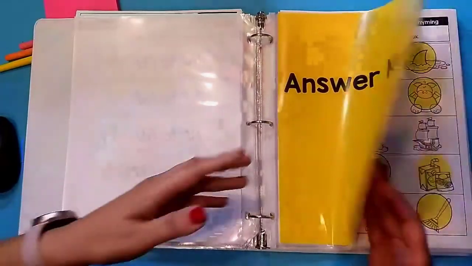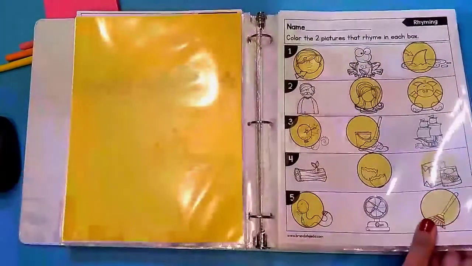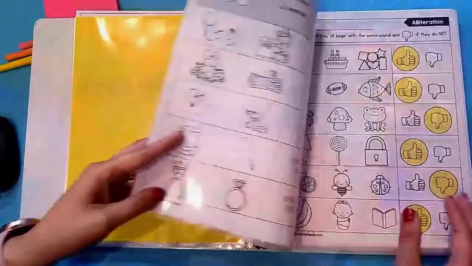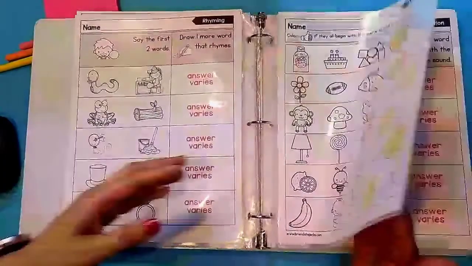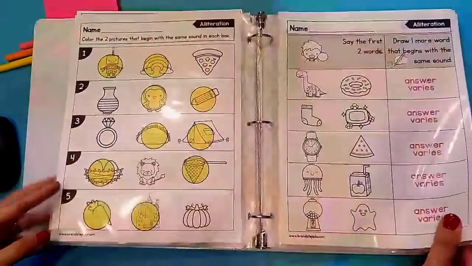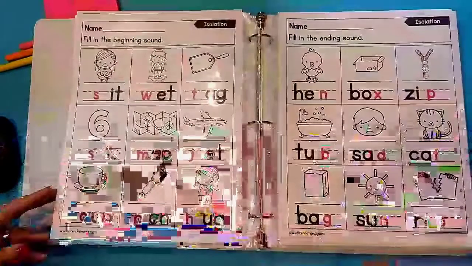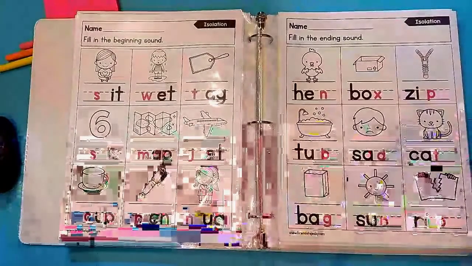And of course, I include answer keys. These are helpful if you want to check these quickly, or if you want to put them at a center so students can self-correct.